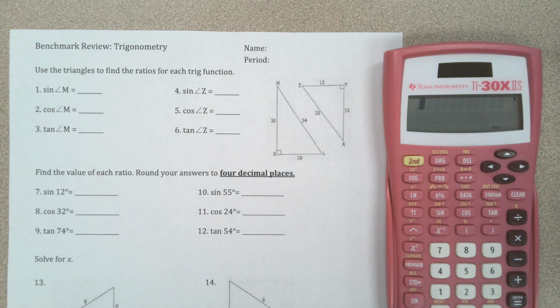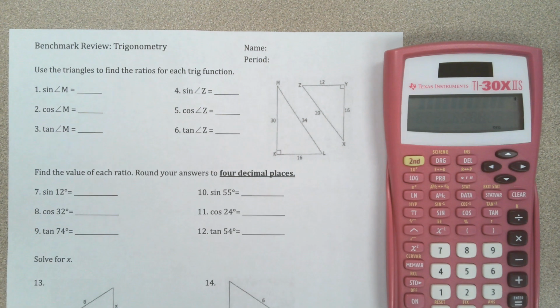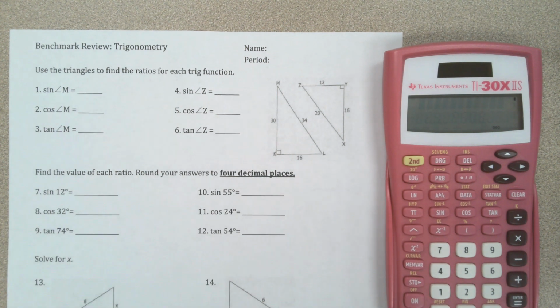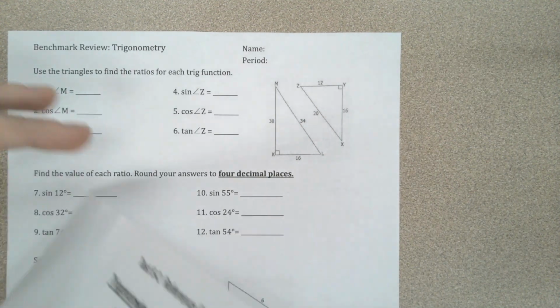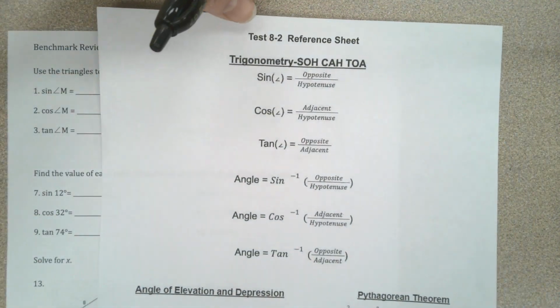Hello everyone, in today's video I will be going over 4 examples on this worksheet just to help you get started. So first off we are doing trig review, trigonometry. If you remember, that is all of this stuff here.